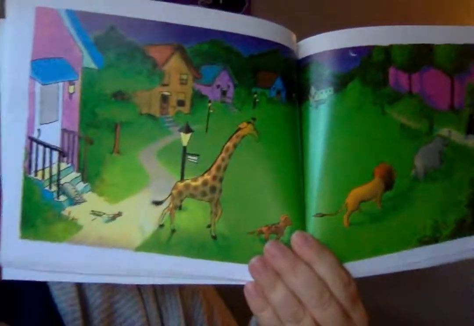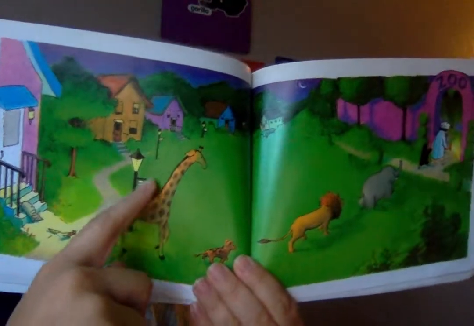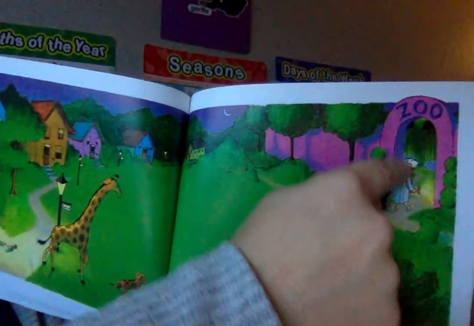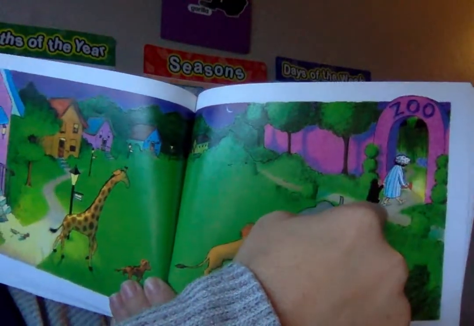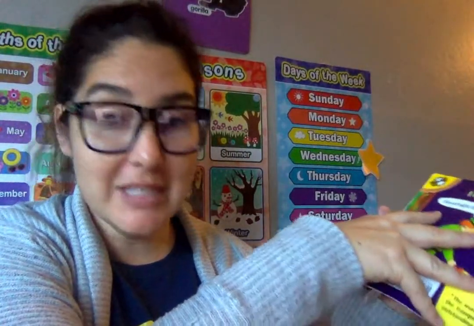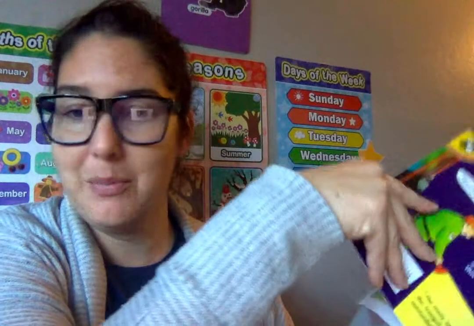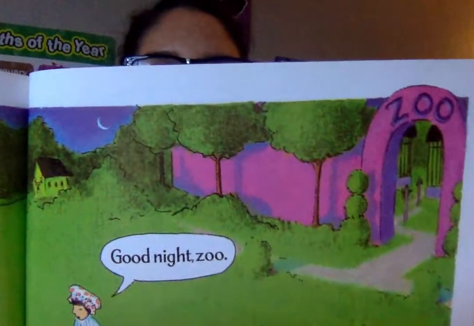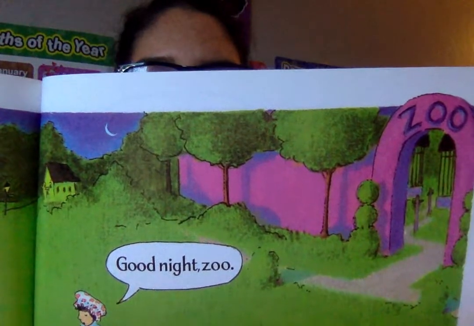And then all of the animals go back to the zoo. She's taking them all back because zoo animals have to sleep at the zoo. They can't sleep with us in our house. And then she says, "Good night, zoo."